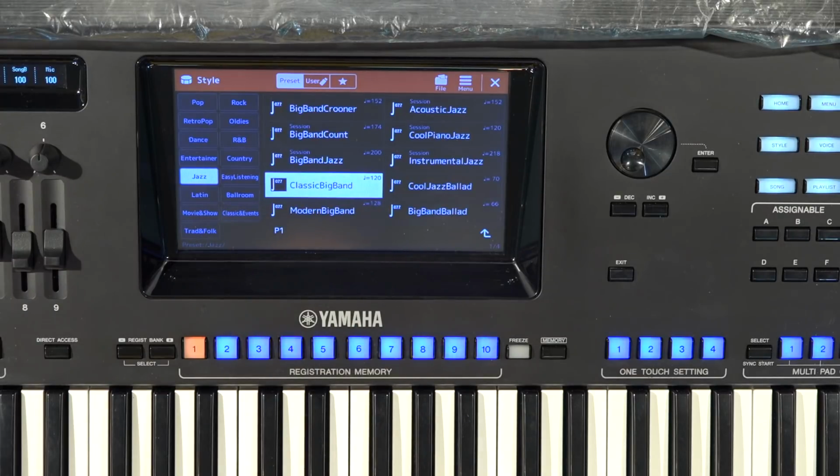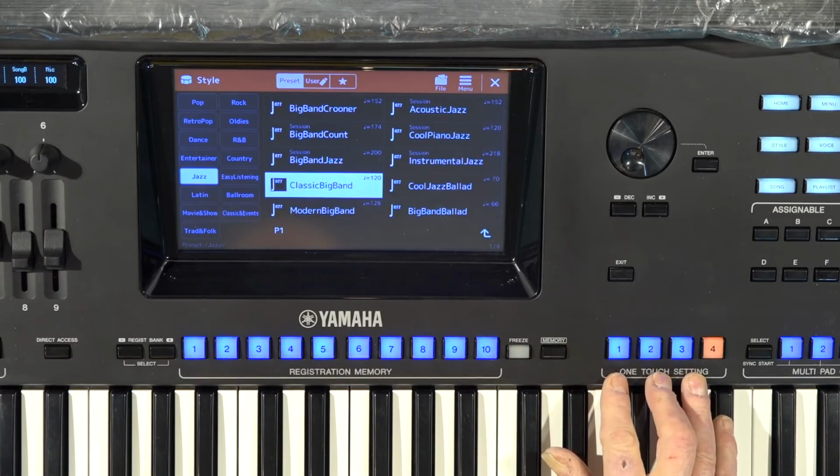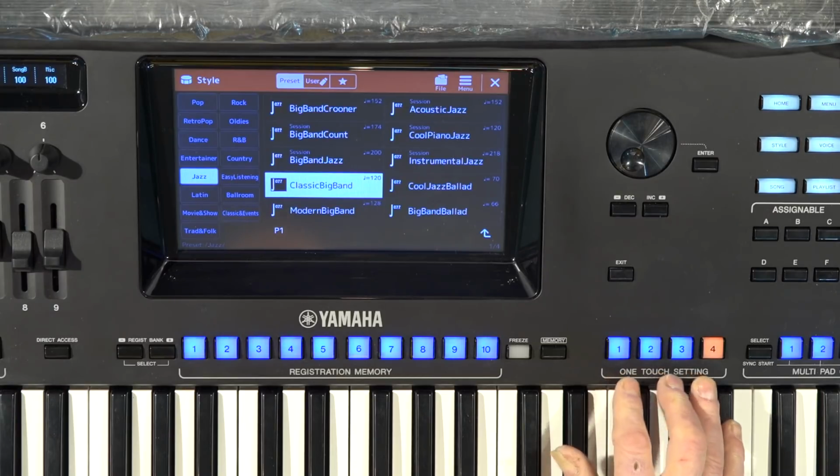Now on this classic big band, I found a great Glenn Miller on OTS 4. So I want to save that so I can use it in any style, and especially when I create my own OTS settings. And if you're new to me, you want to watch Saving to OTS step by step to get a better understanding of what I'm doing here.